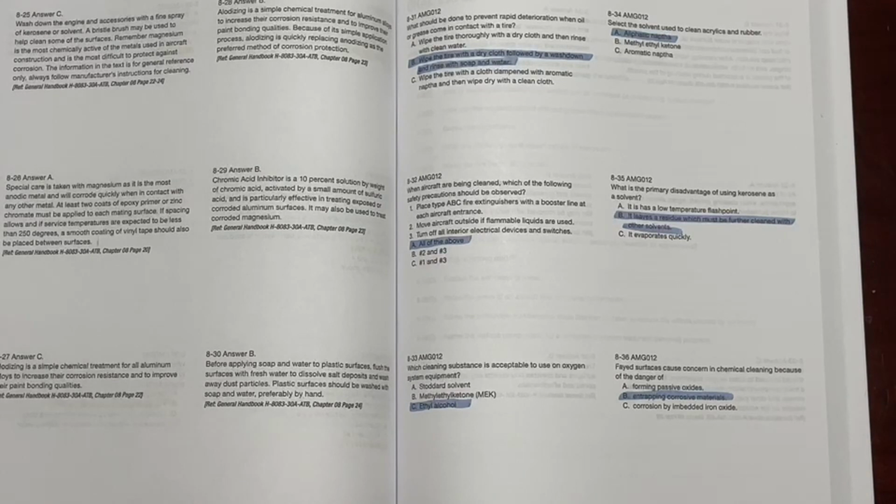835. What is the primary disadvantage of using kerosene as a solvent? A. It has a low temperature flash point. B. It leaves a residue which must be further cleaned with other solvents. Or C. It evaporates quickly. Correct answer is B. It leaves a residue which must be further cleaned with other solvents.